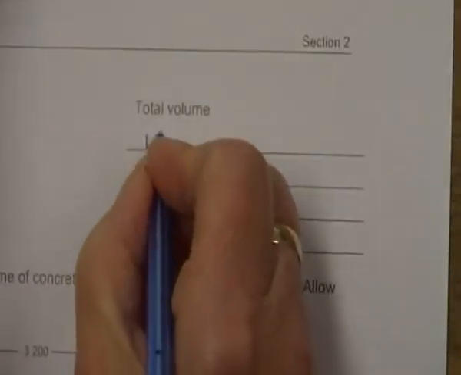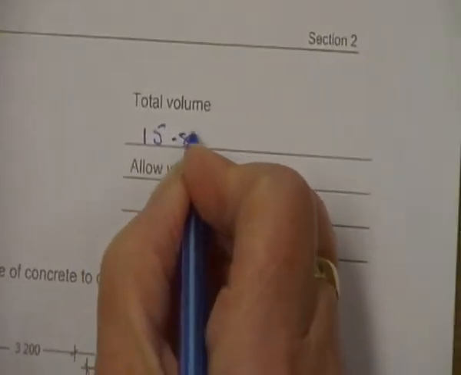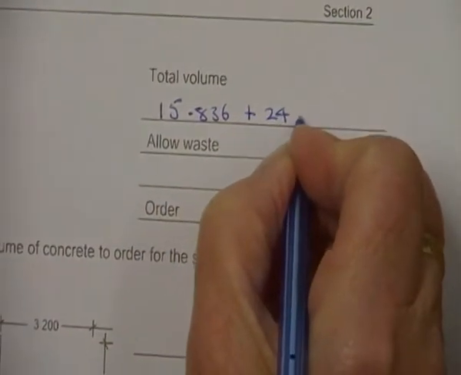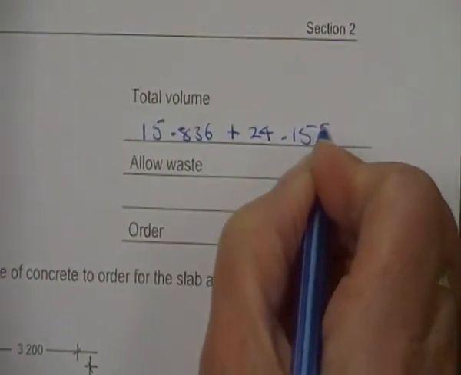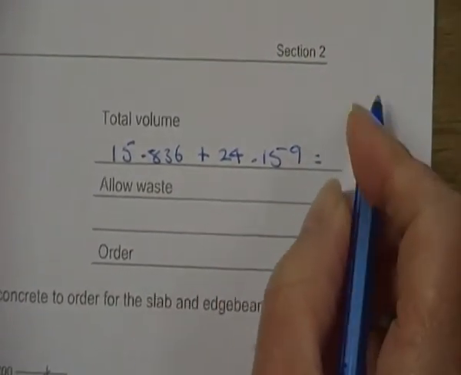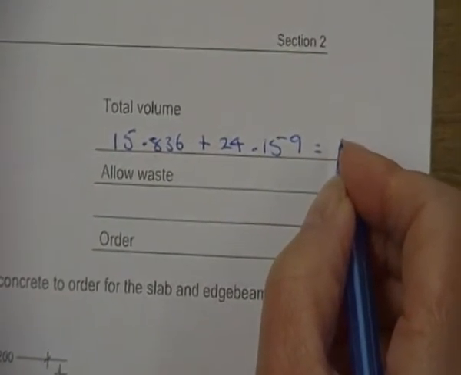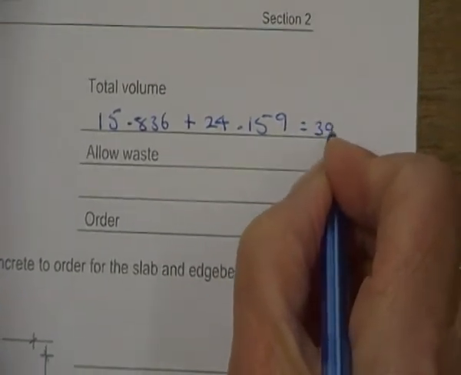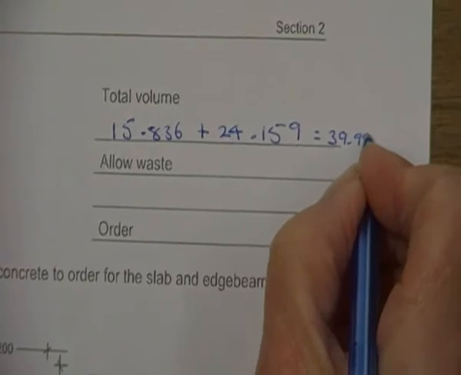So we're adding the two answers together. The total volume is 15.836 plus 24.159, and if I add those two together, that's going to give me an answer of 39.995.